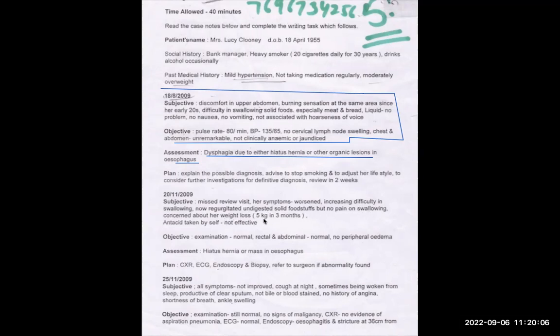Concerned about her weight loss, she lost 5 kgs in 3 months. Antacids taken by herself, not effective. On examination, everything was normal. So she was assessed with either hiatus hernia or mass in the esophagus, just like the last time. And she was advised to undergo an x-ray because she did not undergo investigation when we advised her in the last visit.